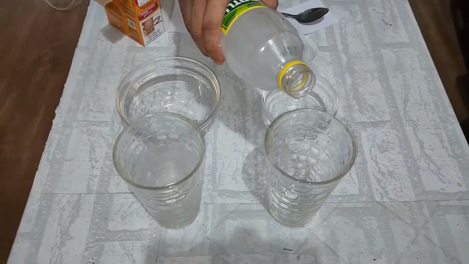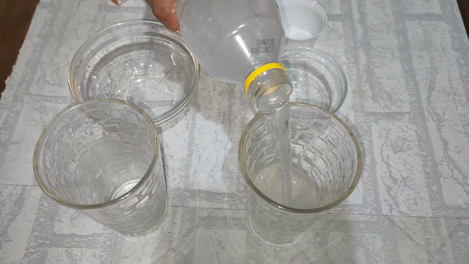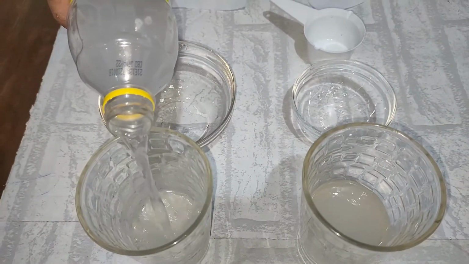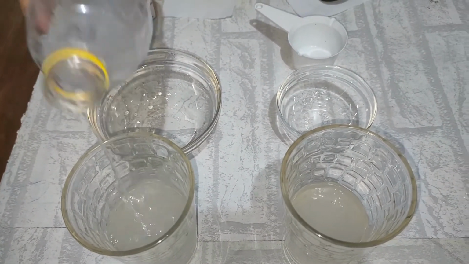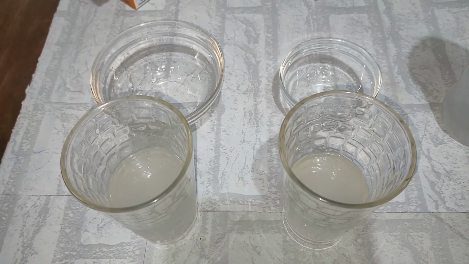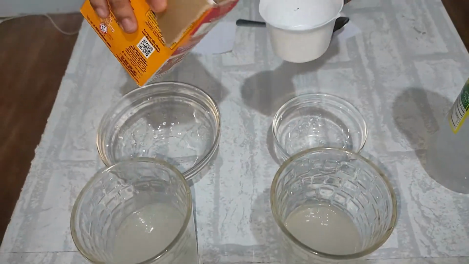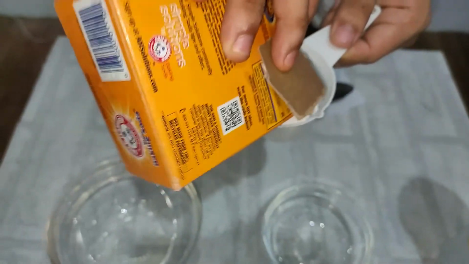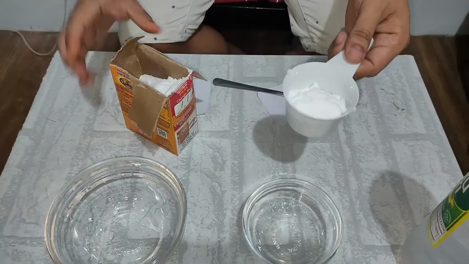First, we're going to put the same amount of vinegar in each glass. And then we're going to put 1/2 cup of baking soda in the smaller bowl.